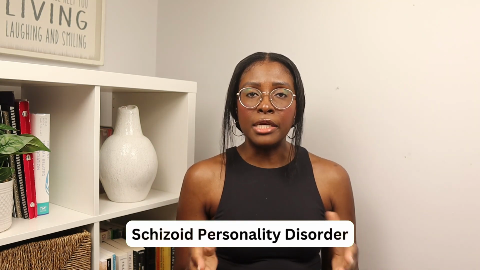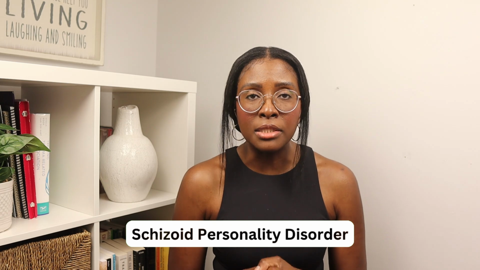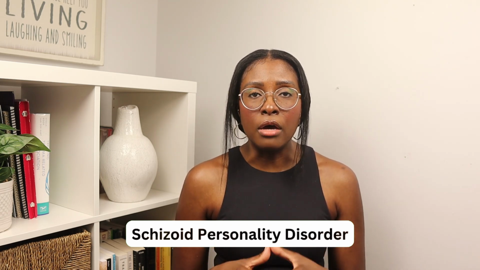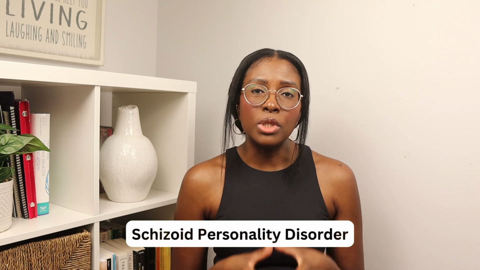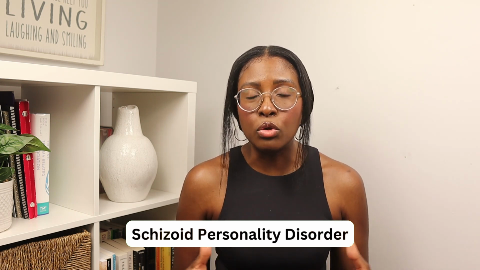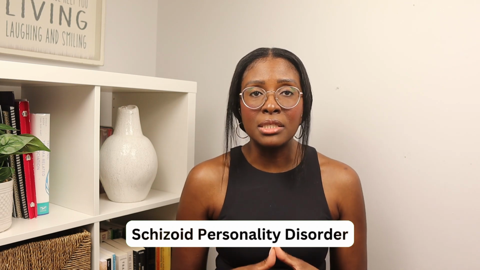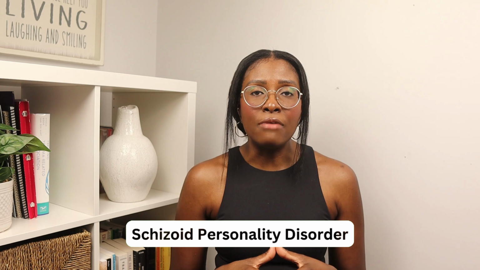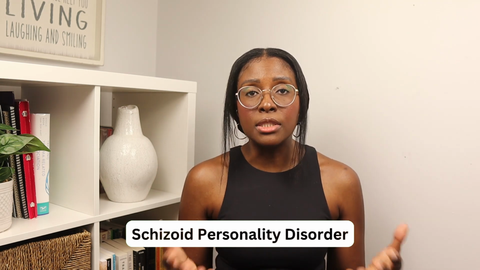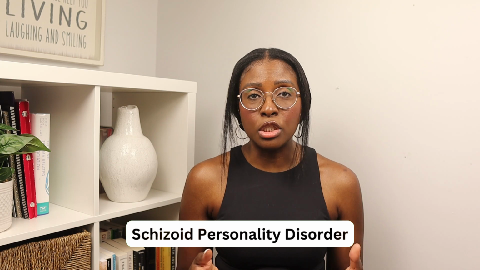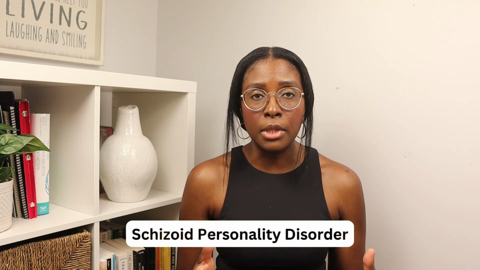The next personality disorder under cluster A is Schizoid personality disorder. So this is a pervasive pattern of detachment from social relationships and a restricted range of expression of emotions in interpersonal settings beginning from early adulthood. So one has to have 4 or more of the following symptoms. Number 1, they neither desire nor enjoy close relationships, including being a part of a family.